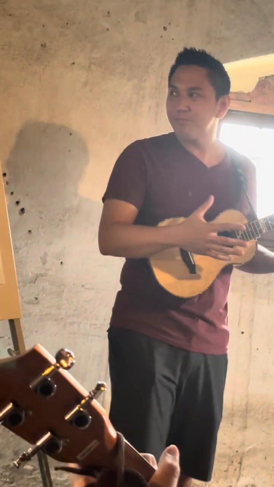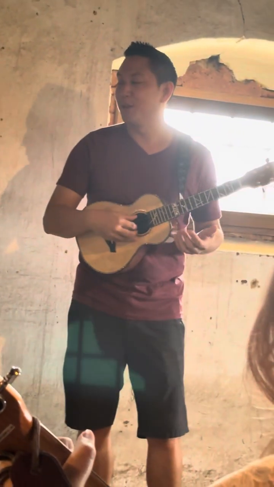For the G's, you could use the G here, you could use the G up here. Use as much of the fretboard as you're familiar with.